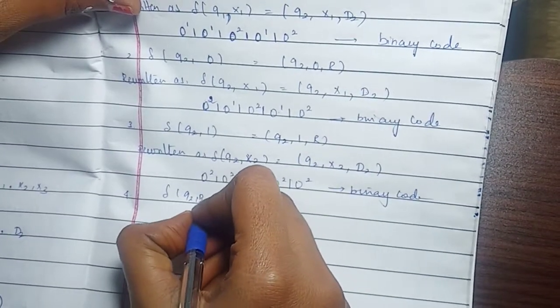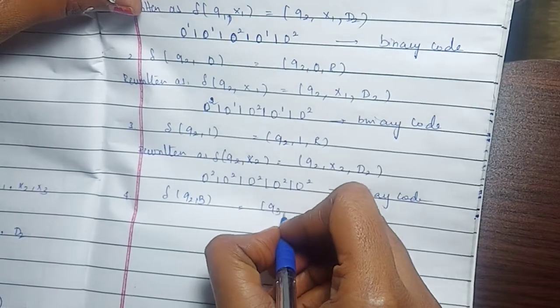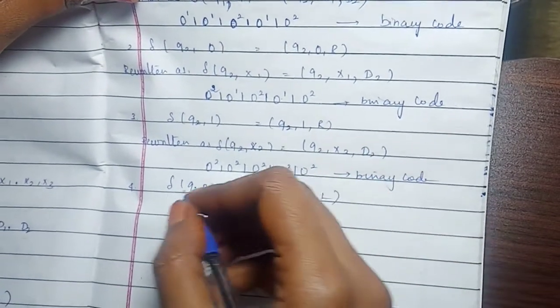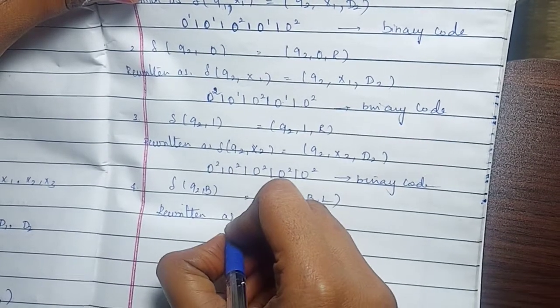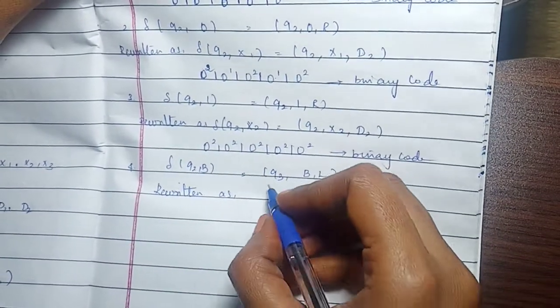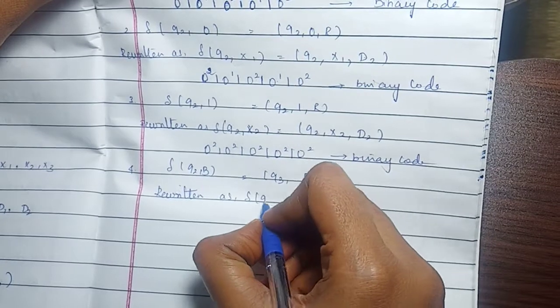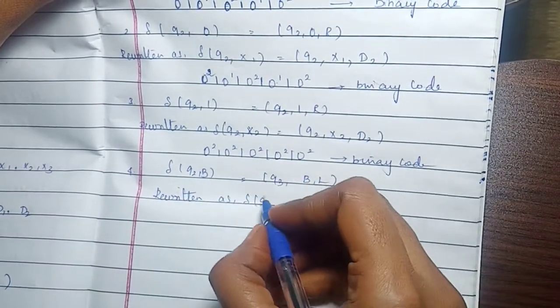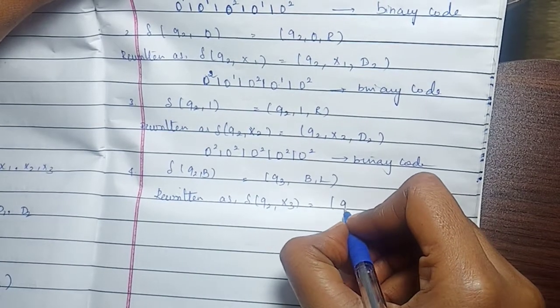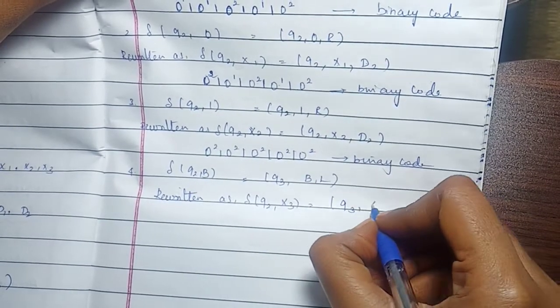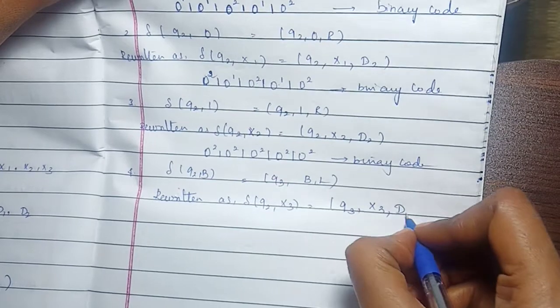Next, the fourth one is (q2, b) = (q3, b, l). So it is rewritten as: here b is represented by x3. So x3 equals, we'll have this q3, right? B is also x3 and left will be d1.